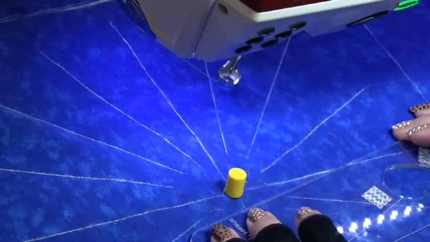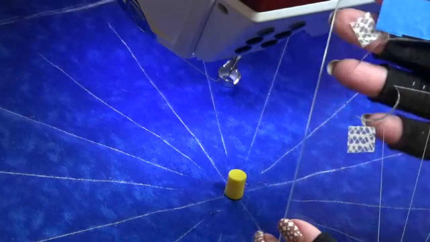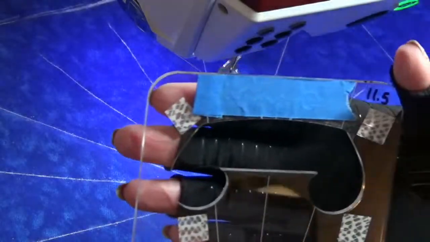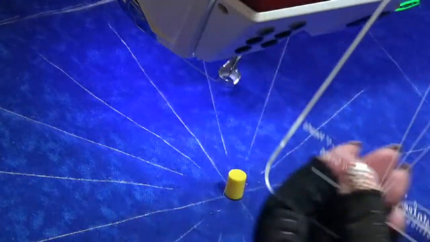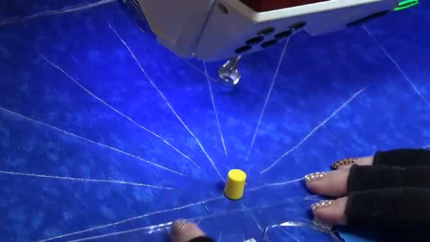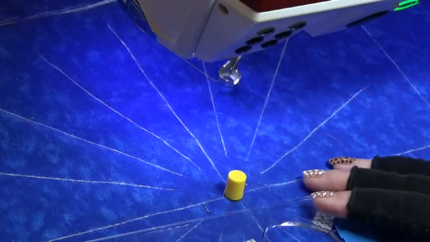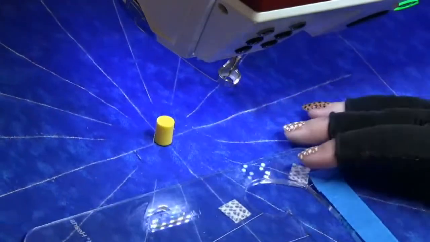So even though it's a big template, you see I've only put stable tape up here on the top. I haven't put stable tape down here on the bottom because when I stitch, I'm holding on to the top of the template only. Okay.